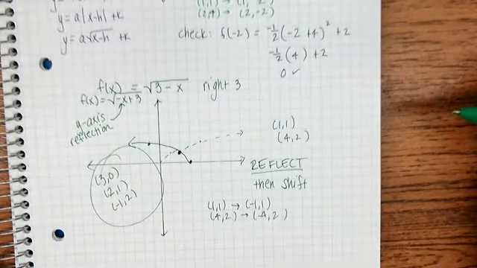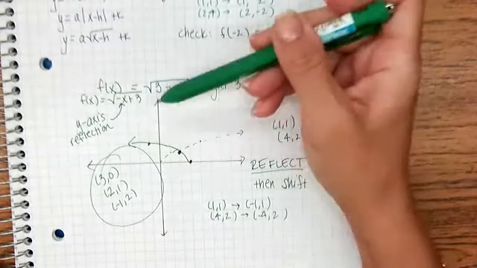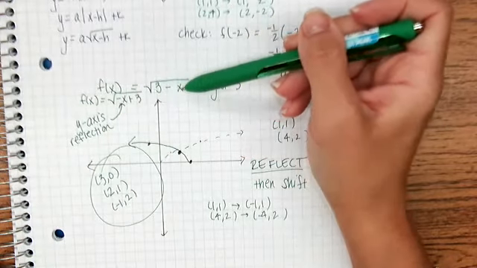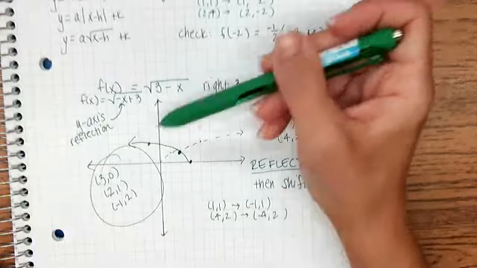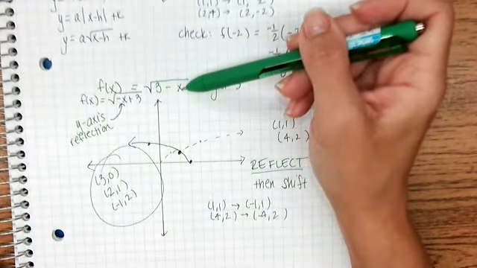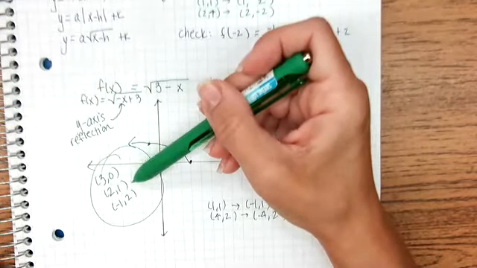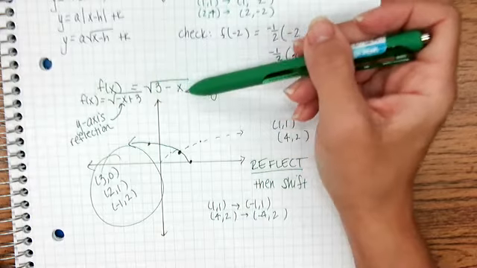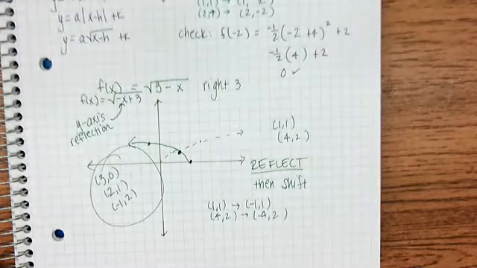All right, let's check. Well, when you plug in 3, don't you get 0? 3 minus 3 is 0. Square root of 0 is 0. When you plug in 2, 3 minus 2 is 1. Square root of 1 is 1. Plug in negative 1. Be careful. 3 minus negative 1 is 4. Square root of 4 is 2.